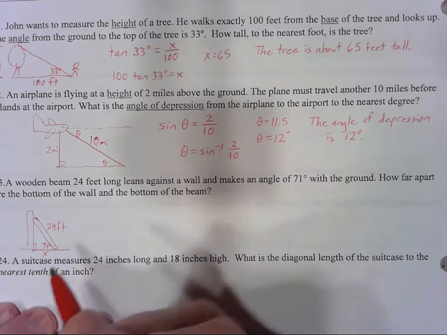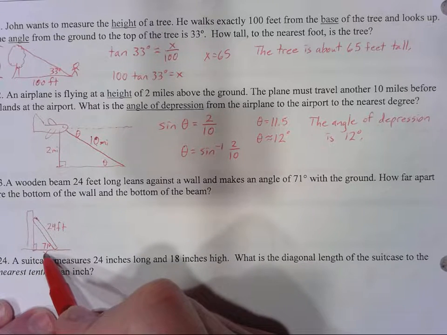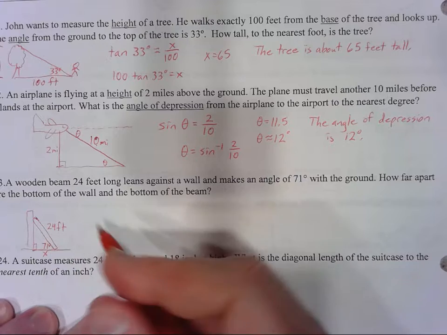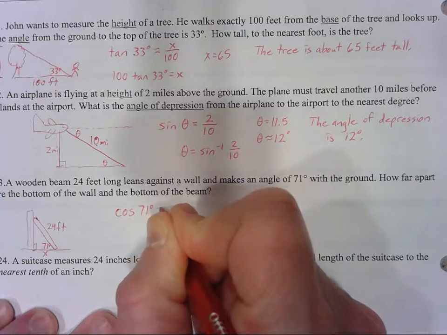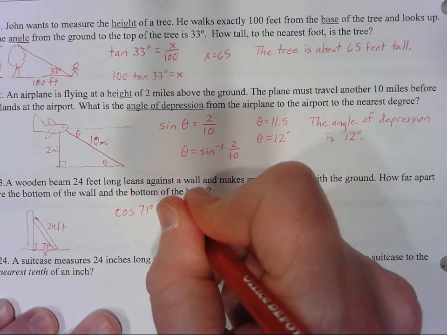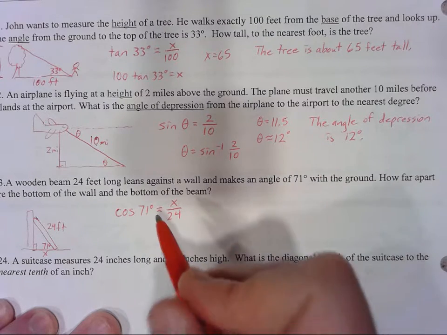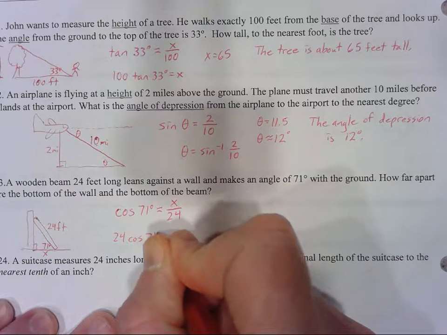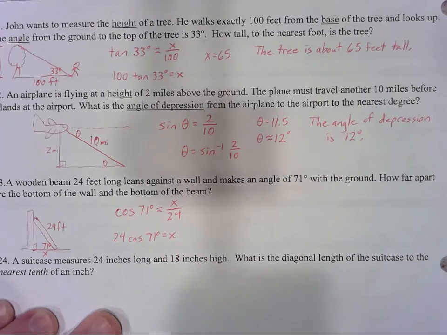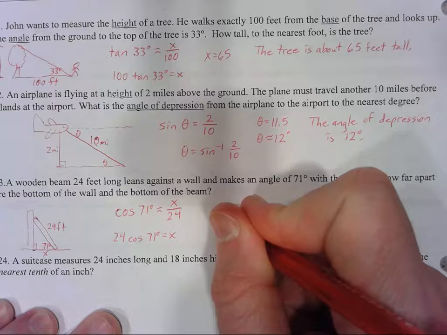So how far is it from here to here? There's my unknown. So based on 71 degrees, I'm looking for the adjacent, but I know the hypotenuse. So cosine of 71 degrees is equal to adjacent over hypotenuse. Multiply the 24 over to the other side. And then we type in 24 cosine of 71. That makes x.